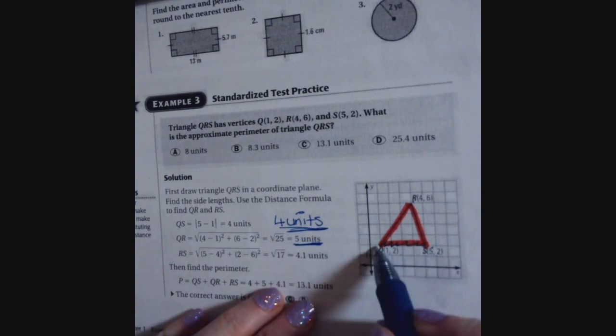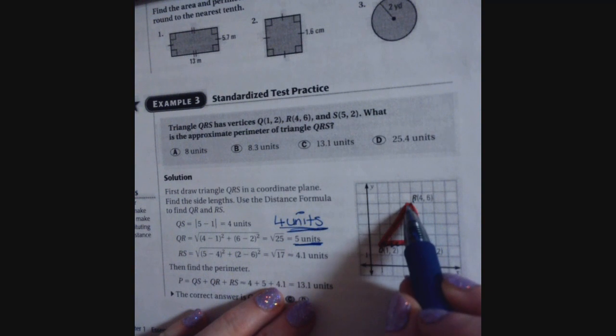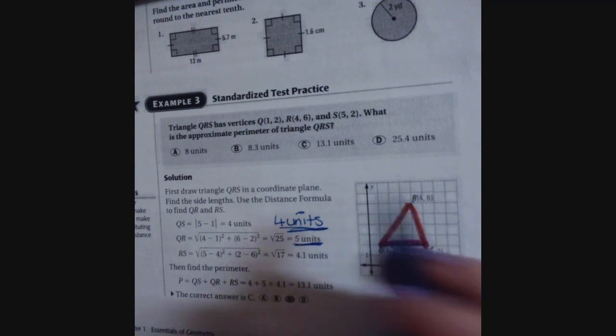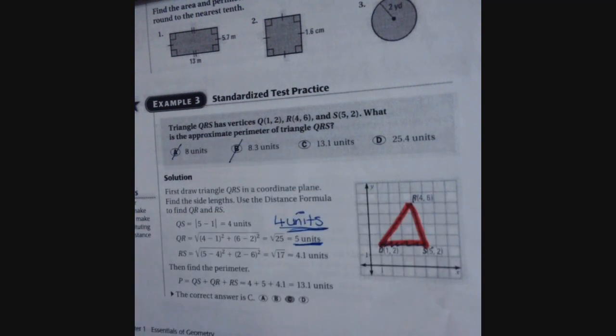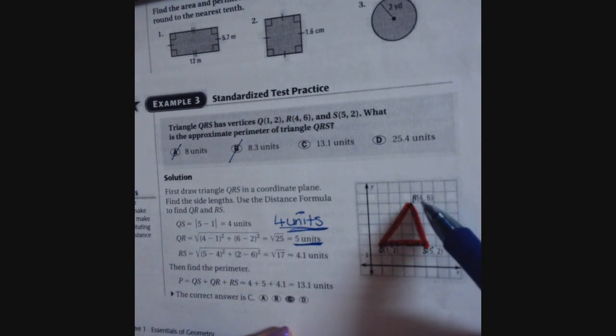So far this is 4, this is 5, so you have a total of 9. So that means you can get rid of A and B. It can't be those. So that means you're down to a 50-50. Alright, so the last, remember you always do it alphabetically, R comes before S.